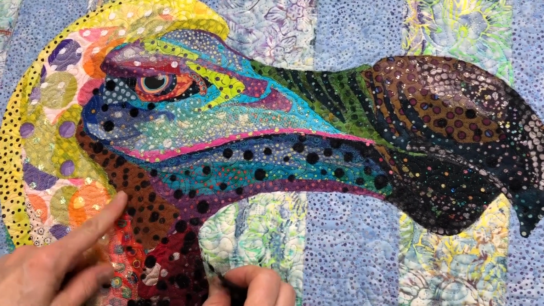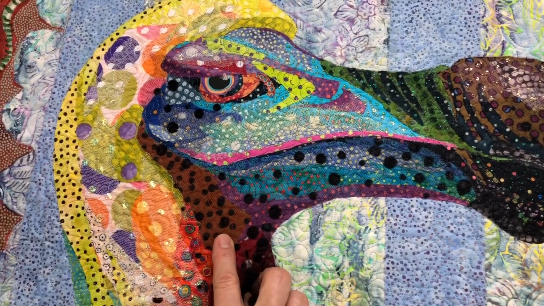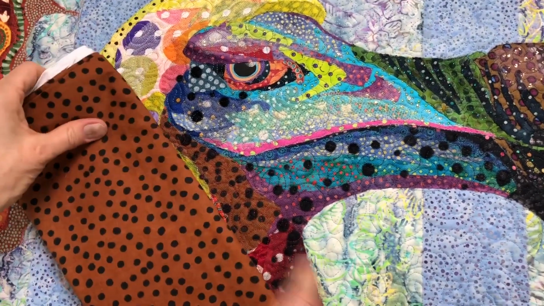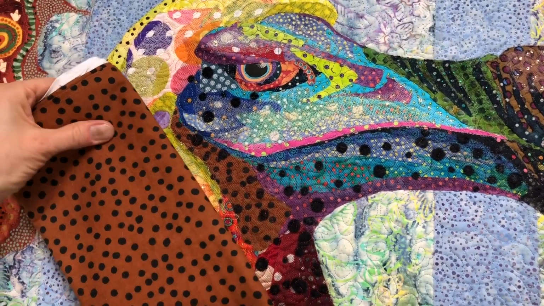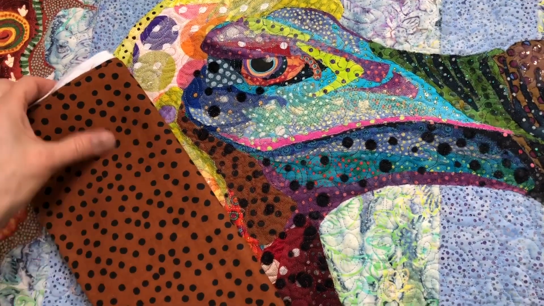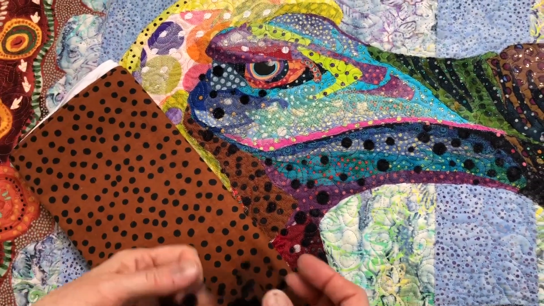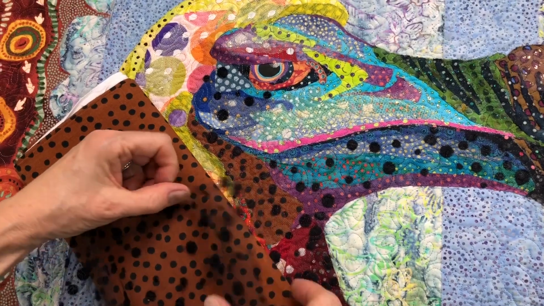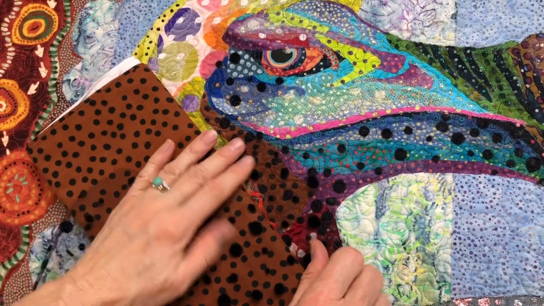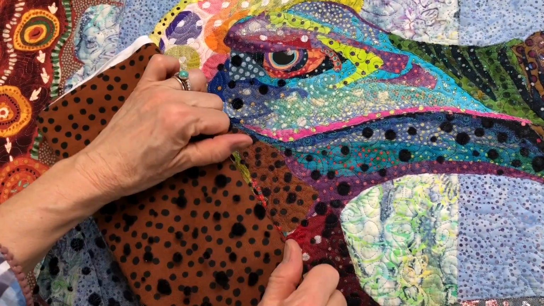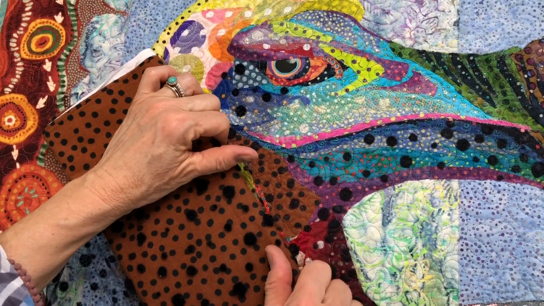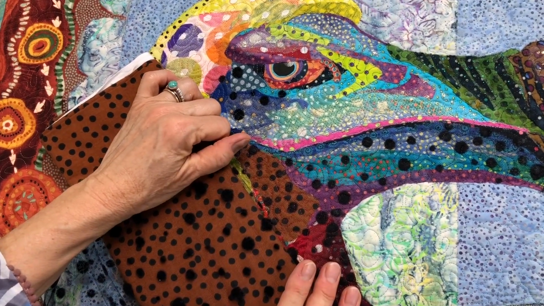And over here you can see it added a little more interest. This is the fabric right there under his neck, and by itself it's a pretty little polka dot, but when you put something on top of it like this, it adds another layer and randomizes the polka dots, so it's not as regular looking.